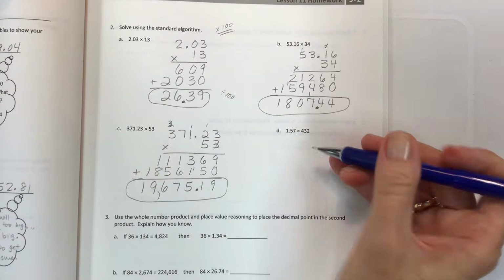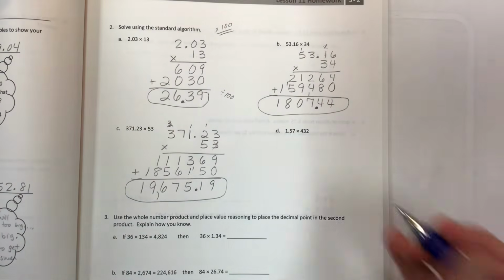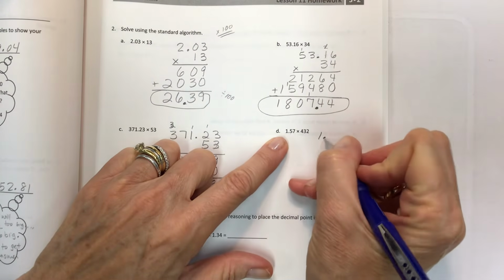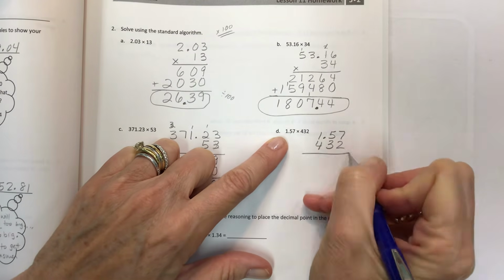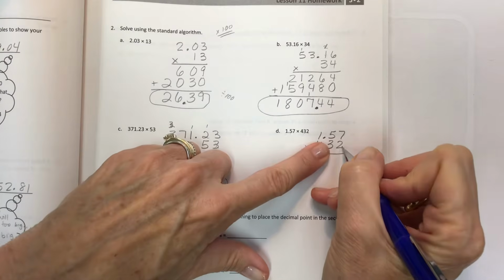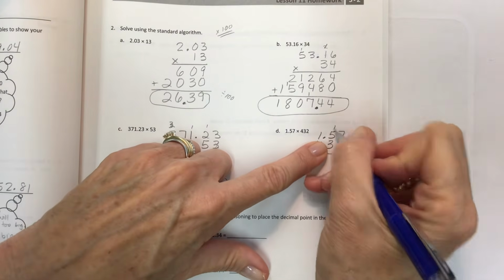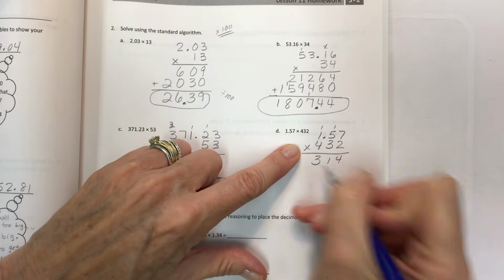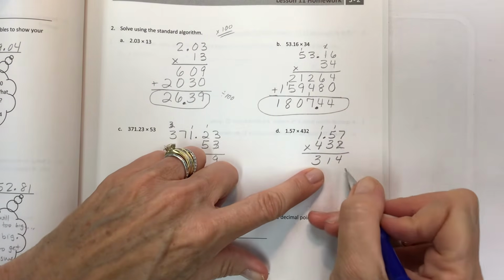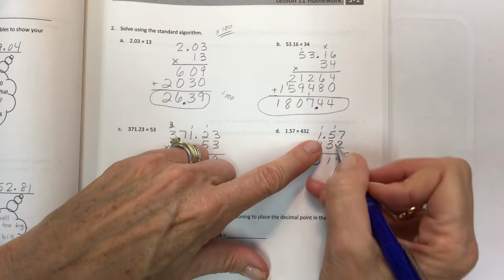Okay, now for this one, you could put either one on top. It really doesn't matter. Just for consistency, I'm going to have the 1.57 on top, 432 on the bottom. You can do either way. 2 times 7 is 14. 5 times 2 is 10, plus 1 is 11. 2 times 1 is 2, plus 1 is 3. Okay, second row, done with the ones. Hold that. Move to the tens.